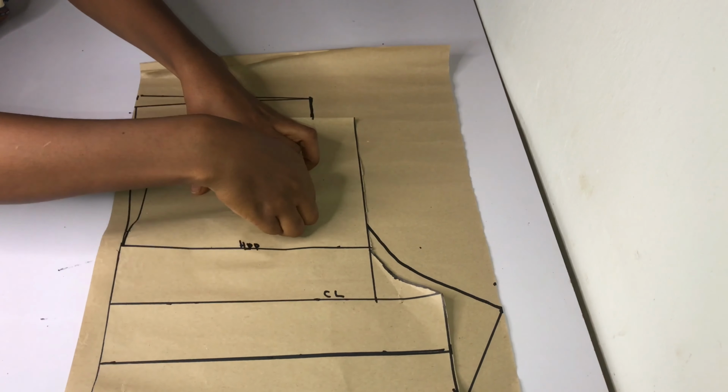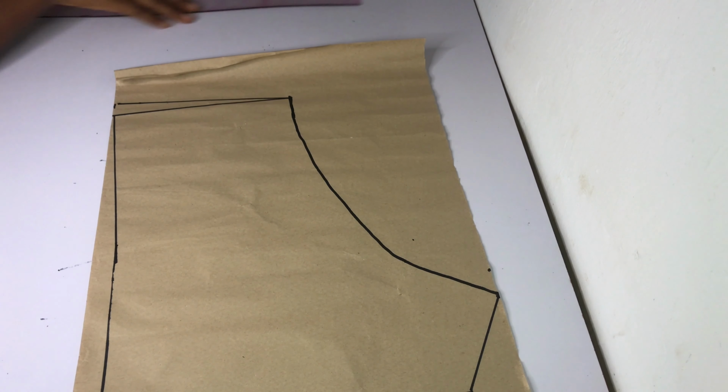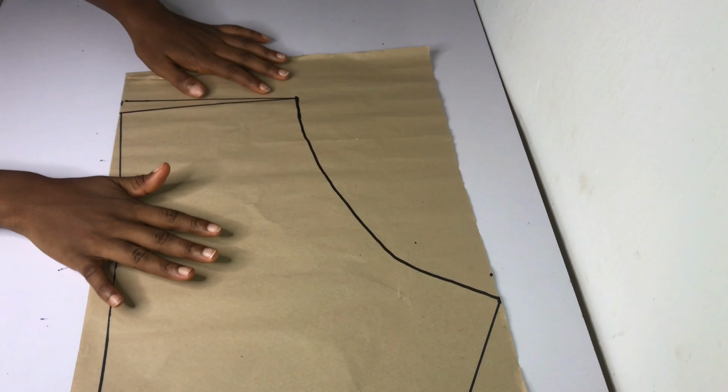the back pattern. And I'm just singing, it should have been you.